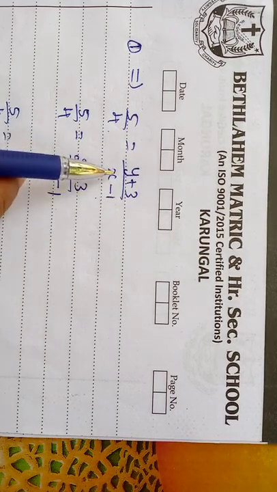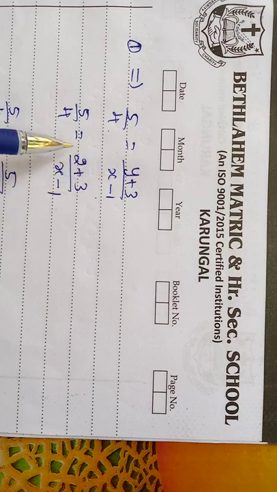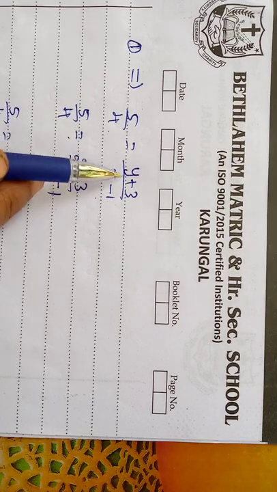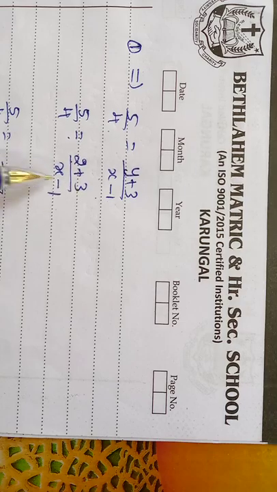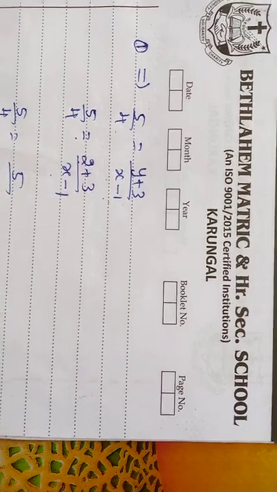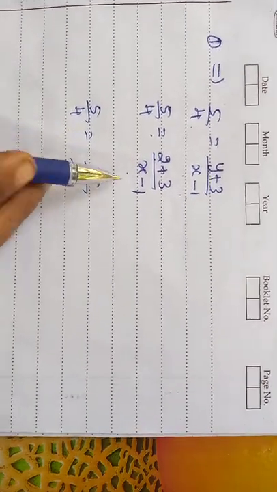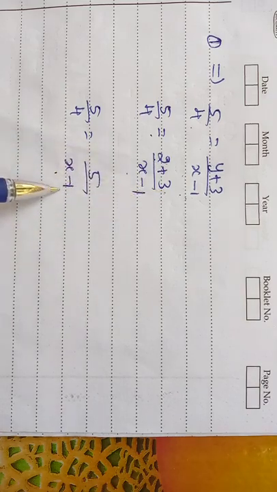So we have y is equal to 2. In place of y, let us substitute y is equal to 2. So 5 by 4 is equal to 2 plus 3 by x minus 1. So 5 by 4 is equal to 5 divided by x minus 1.